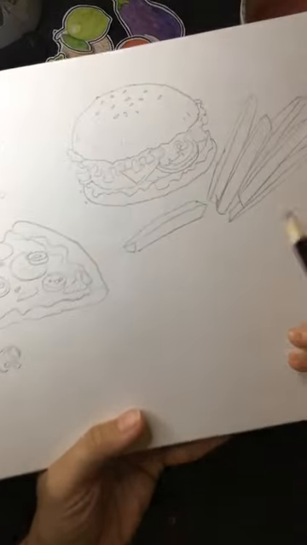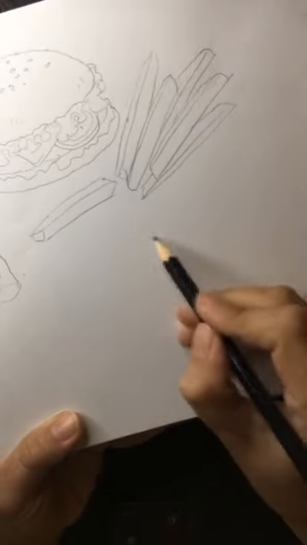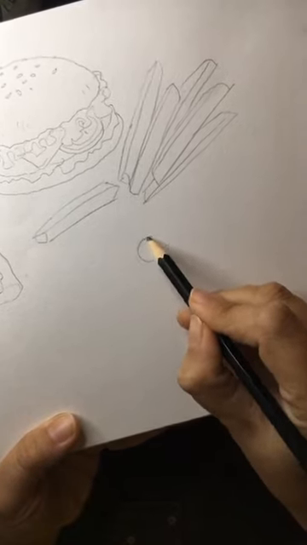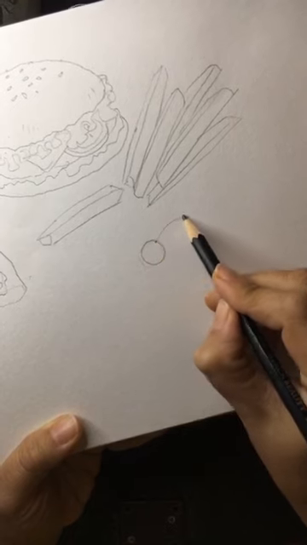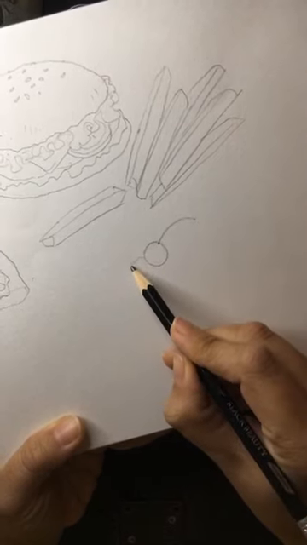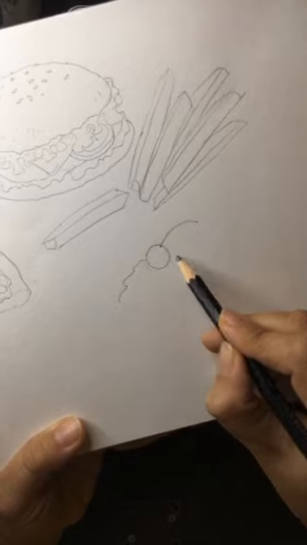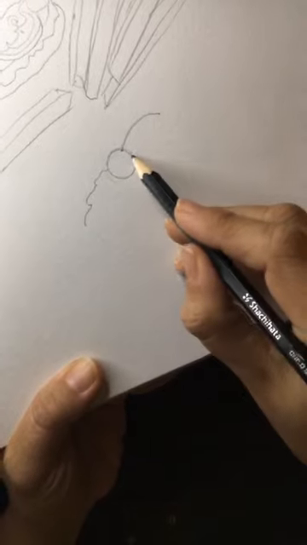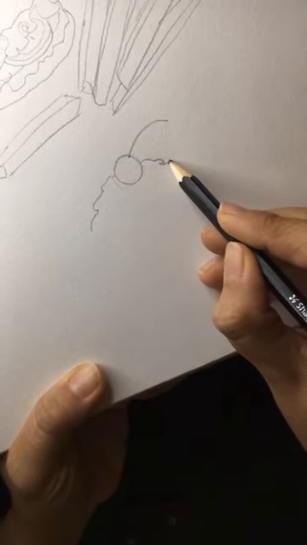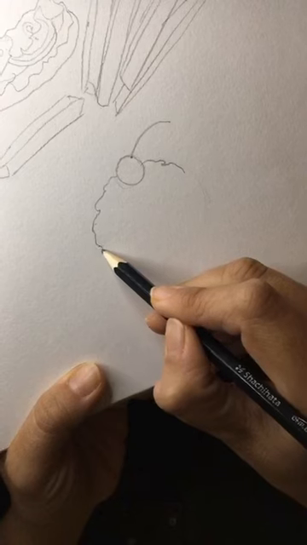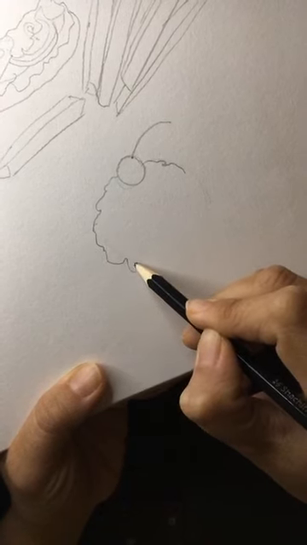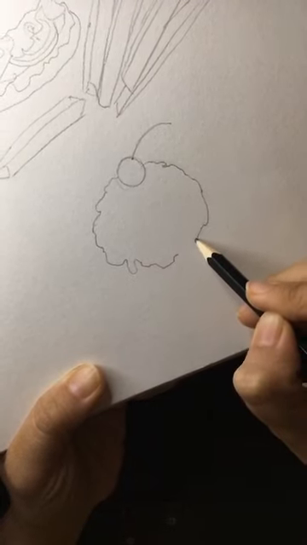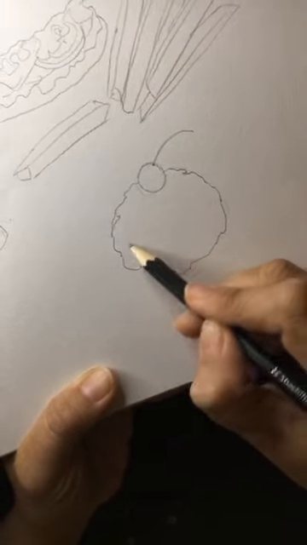Yes, so ice cream, again, I start from the top. So I'll start with cherry, and I'm going to make these lines that I'm visualizing a whole scoop of ice cream, but I'm going to go back and forth like that in some places. And some places I'm just going to go straight through, so the scoop looks a little more organic.